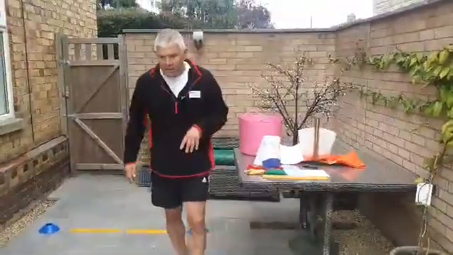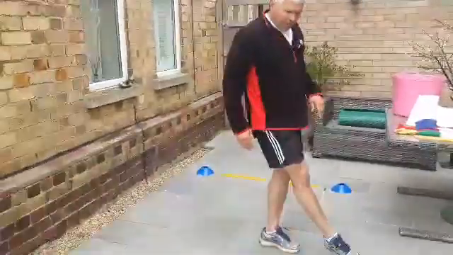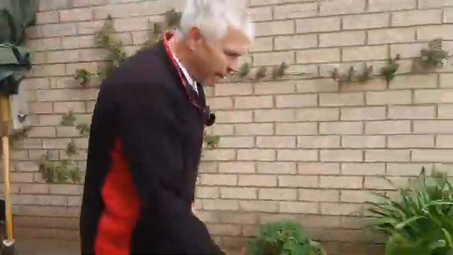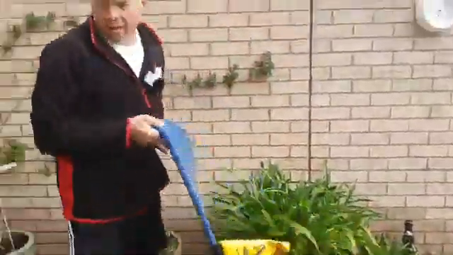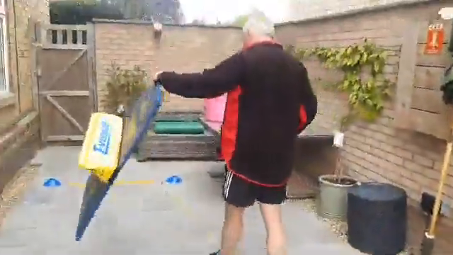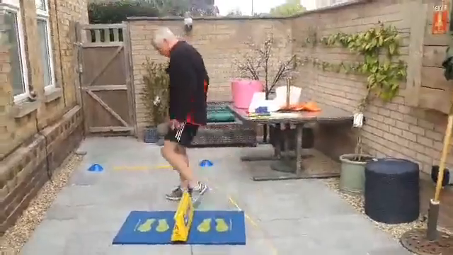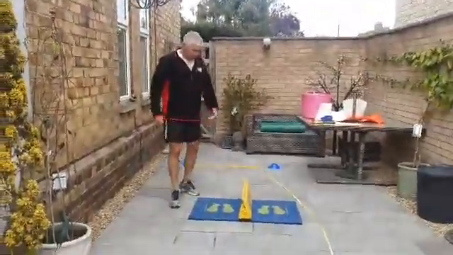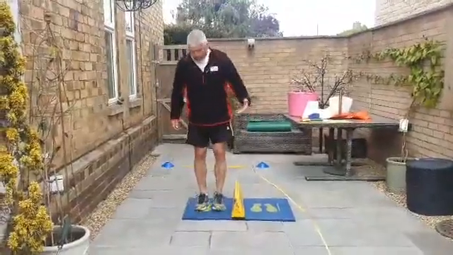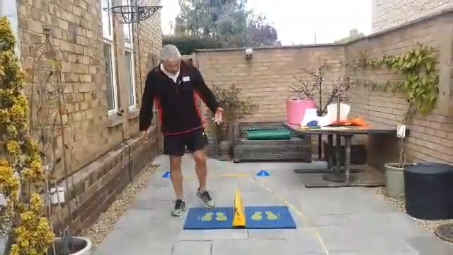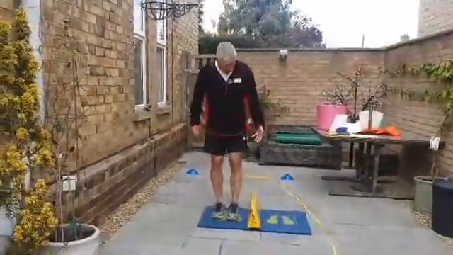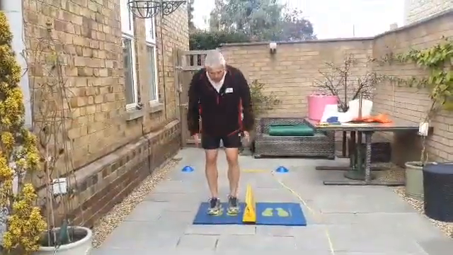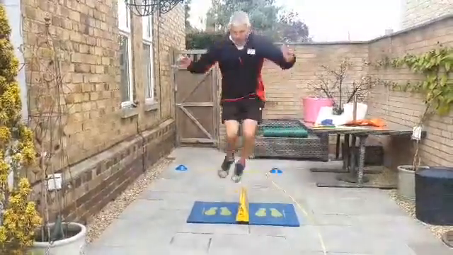Next one is called the speed bounce. It's a jumping activity, and it's a good one to measure endurance and power as well, because it's hard work. We're just going to be jumping sideways over something. If you came to a sports or athletics competition, that's what you'd be using. It's a speed bounce mat.